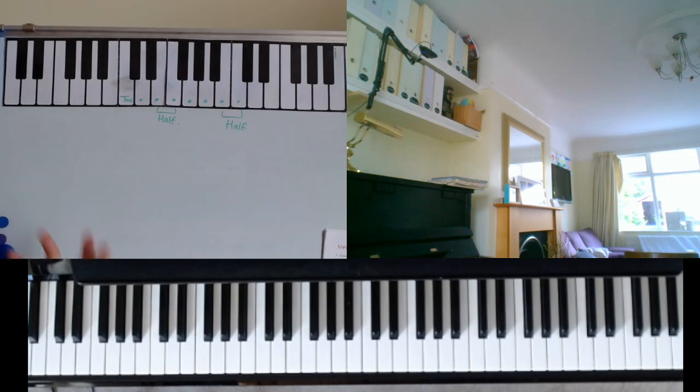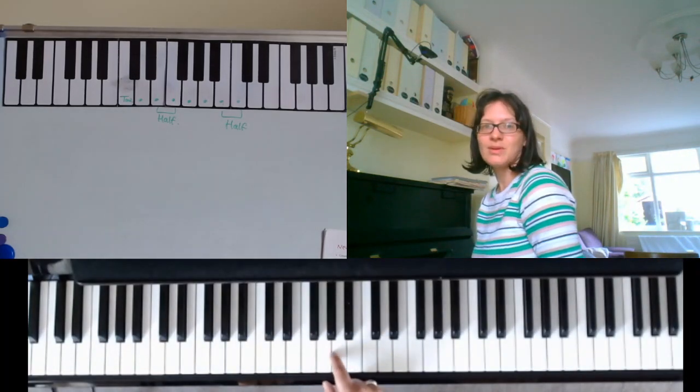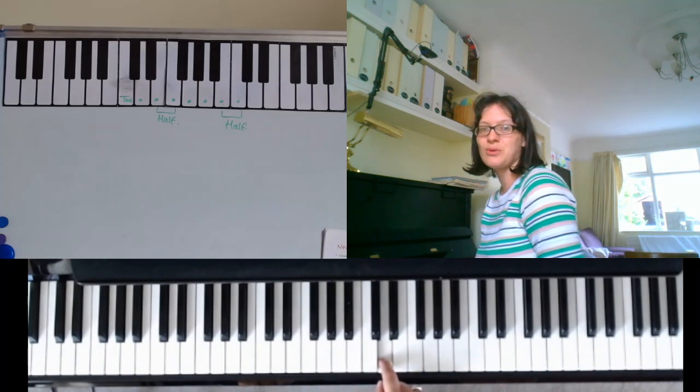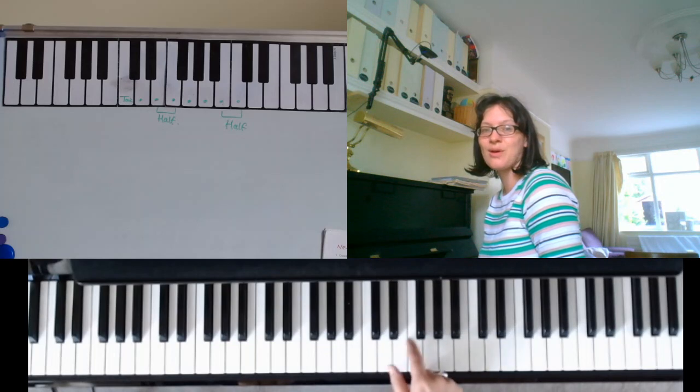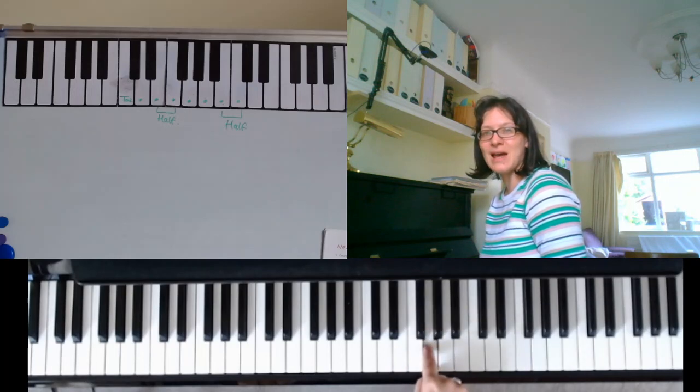So let's translate that pattern onto G now, okay? So we're going to start on a G. We'll play it on the piano first of all. Whole step, half step, whole step, whole step, whole step, half step. So from E to F sharp is a whole step because we have a key in between the F. And then from F sharp to G is a half step.